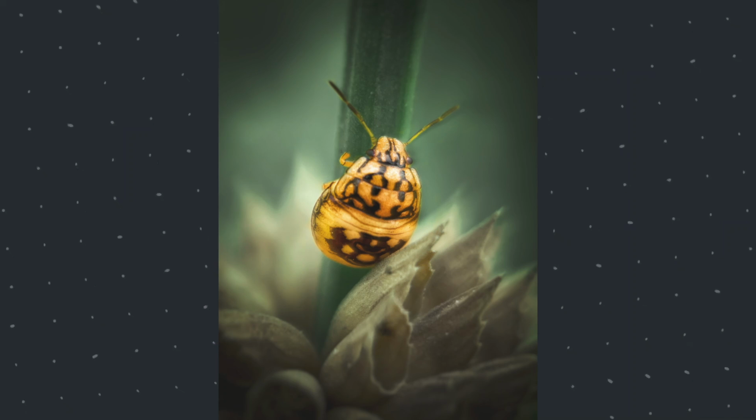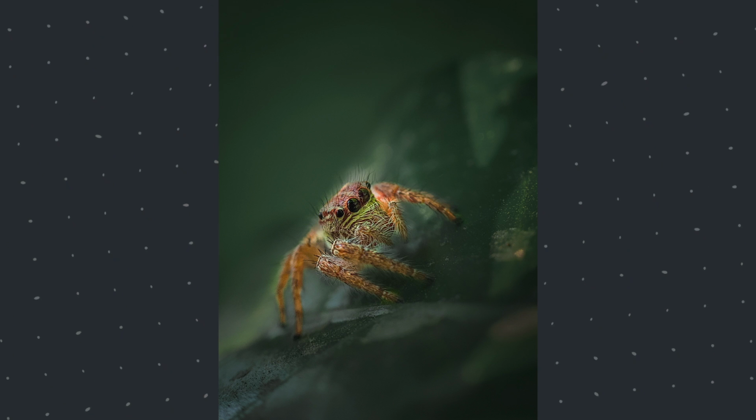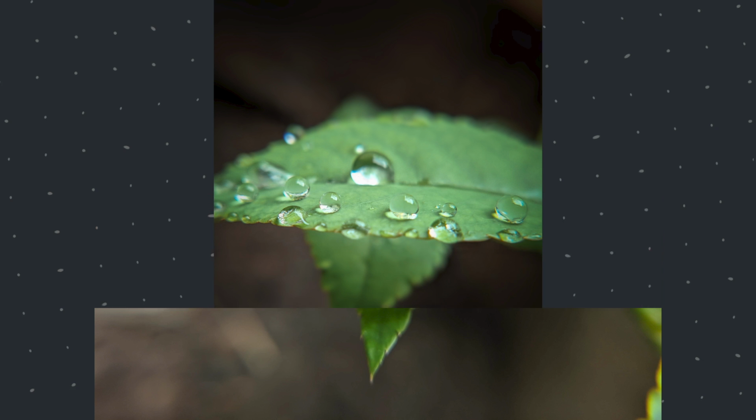Today we're going to use a few tips to make the macros pop using the free features in Lightroom and Snapseed apps.